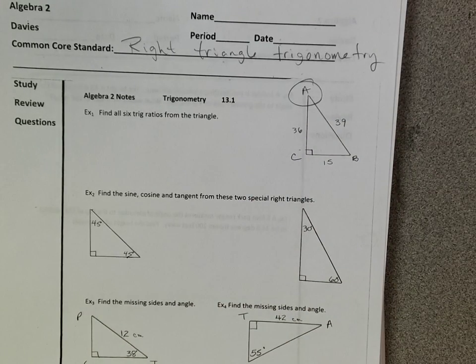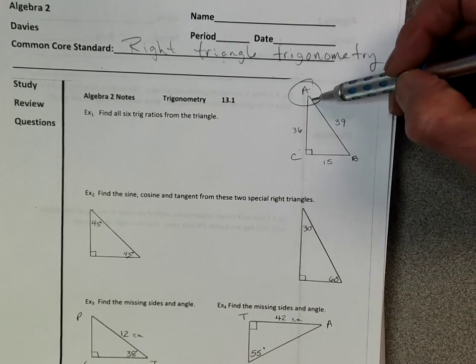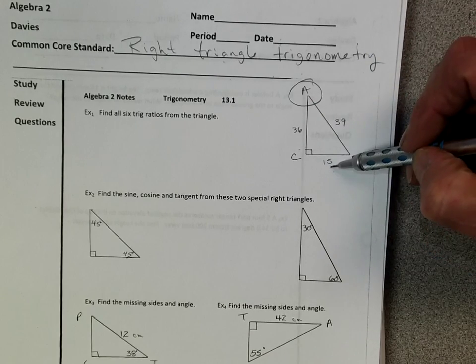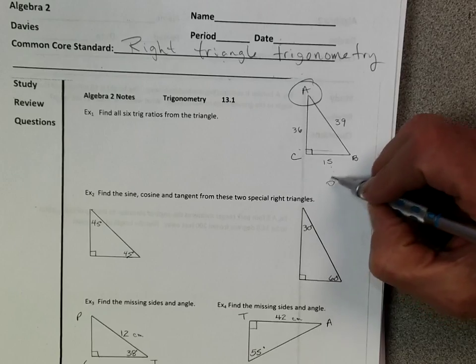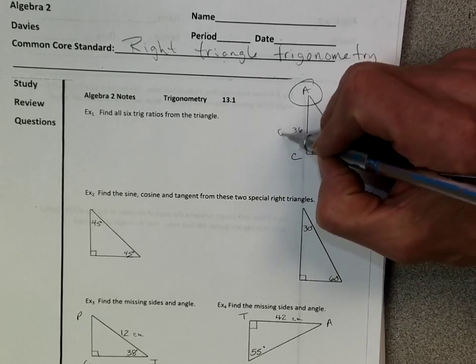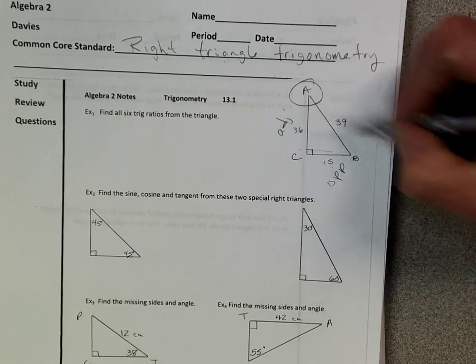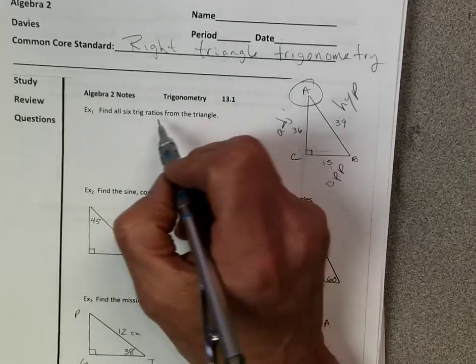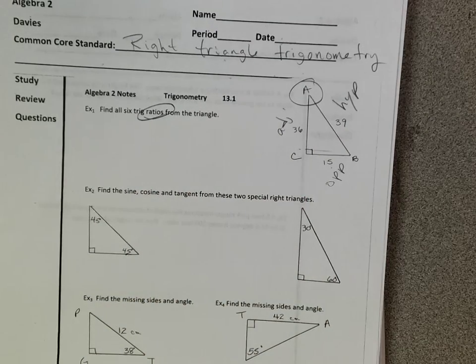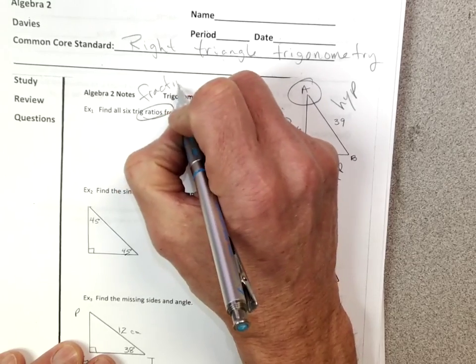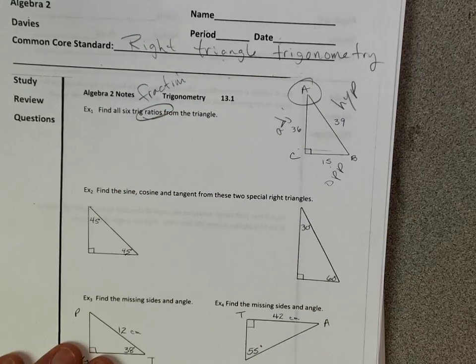So what she's done is she now has made the 15 the opposite side. Directly opposite is the 15. So this is my opposite side. 36 is my adjacent side, and then the 39 is my hypotenuse. Great. Now, what I want for all 6 trig ratios is a fraction. The word ratio means fraction in math. So I'm going to set up all my trig ratios, my trig fractions.